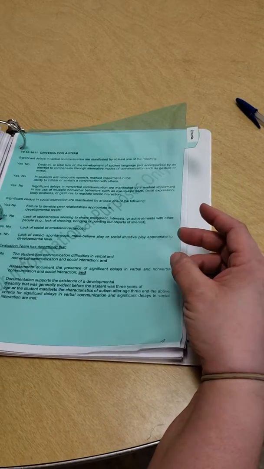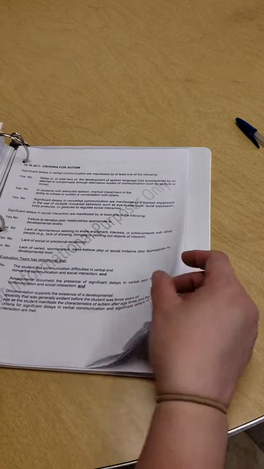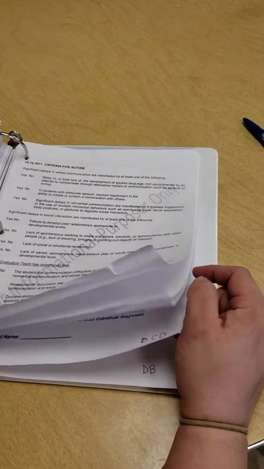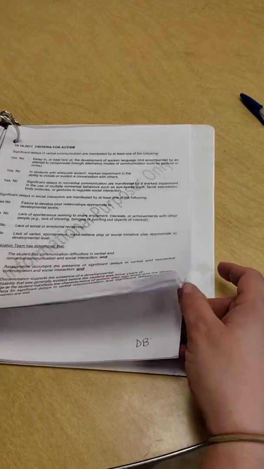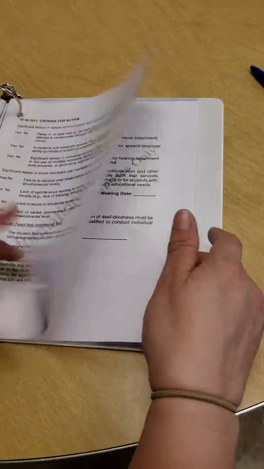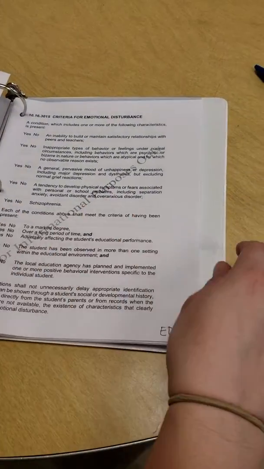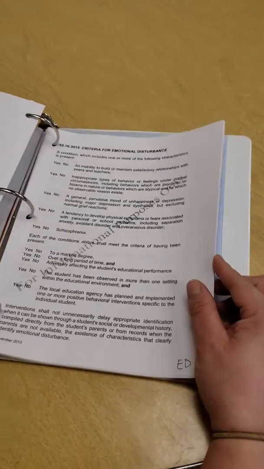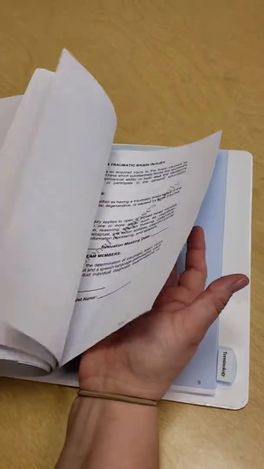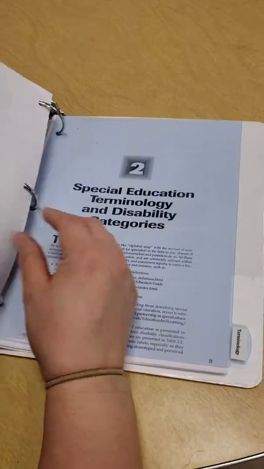I also add in here the eligibility criteria. Kind of helped me because I'm thinking about one of my students being an emotionally disturbed student right now, and this is something I kind of came across, and it's helping me look at the criteria to see if we need to go different routes with him. So I figured as the years go on and the days go on, this might be helpful.